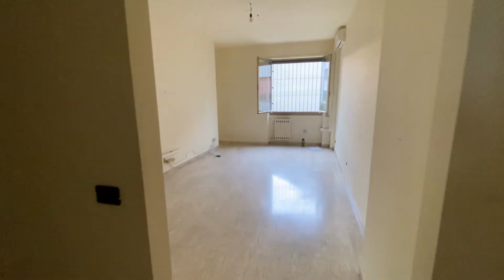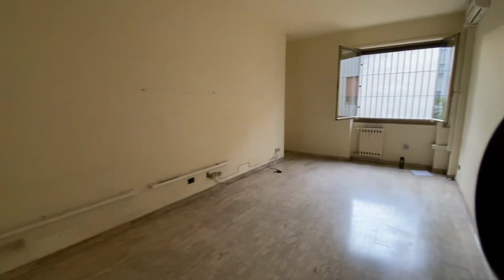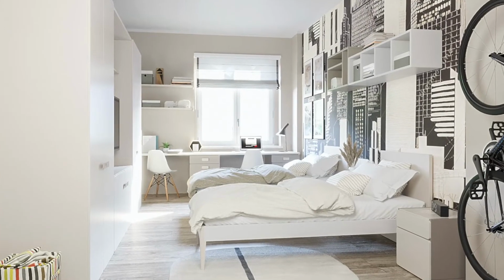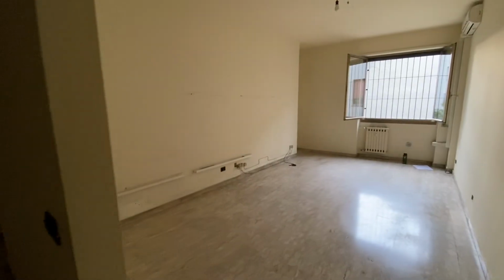Here we create the children room with 2 beds, lots of space for them. And this space is going to be open.